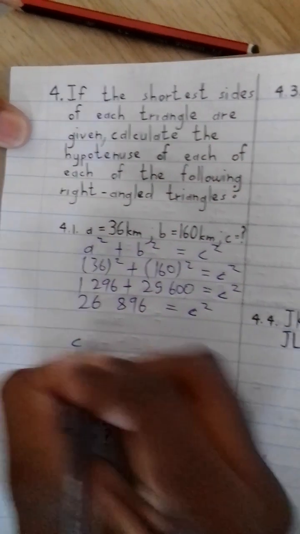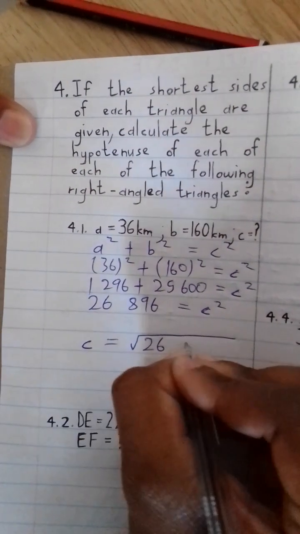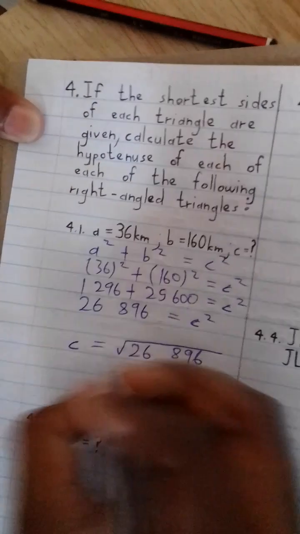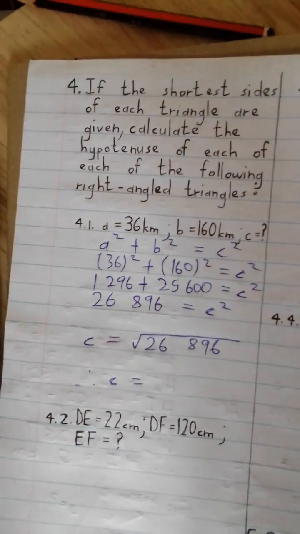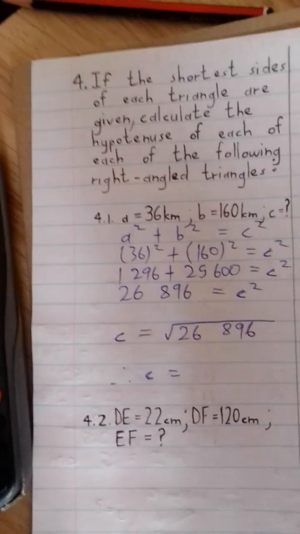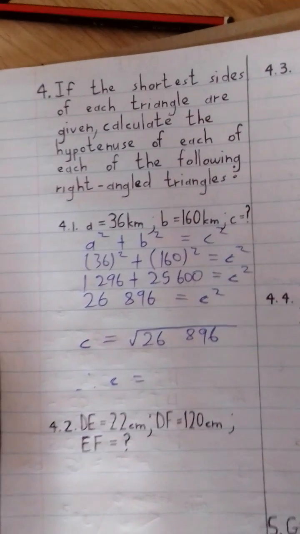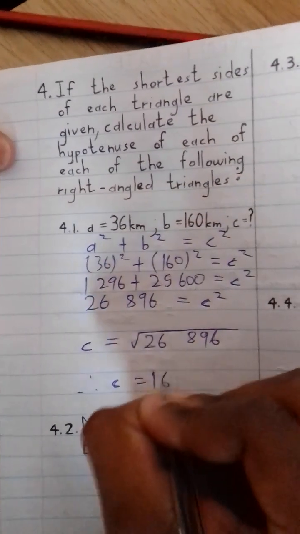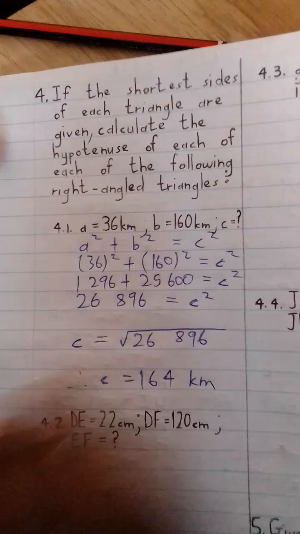So C is the square root of 26,896. C is 164 kilometers. Units, don't forget the units, right?